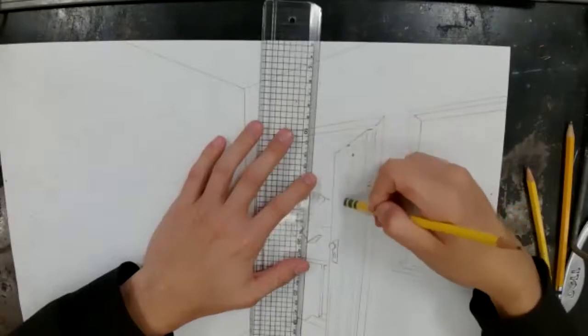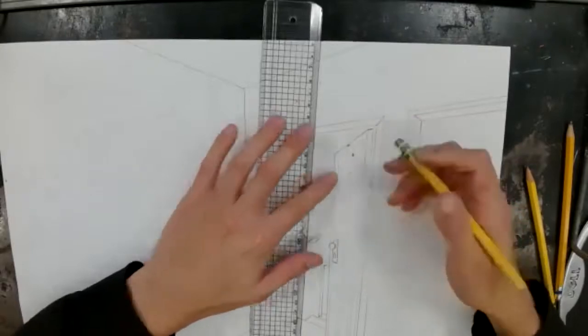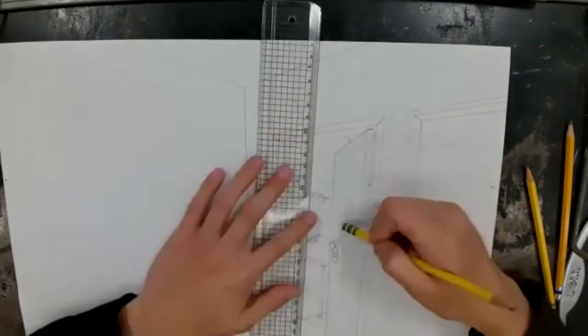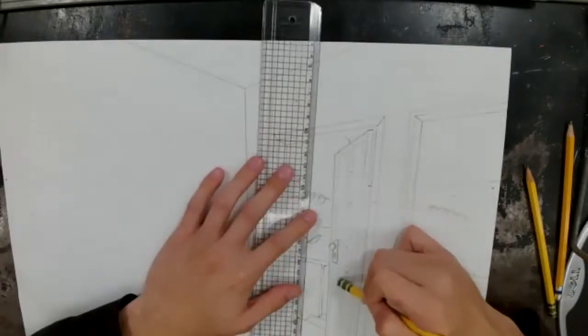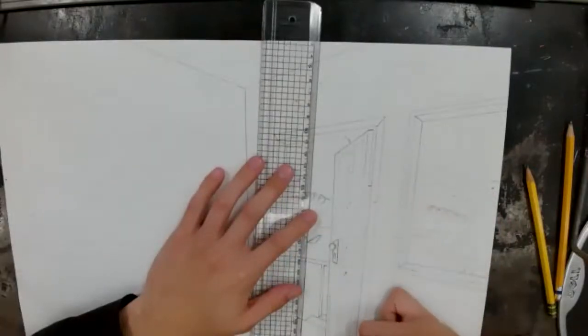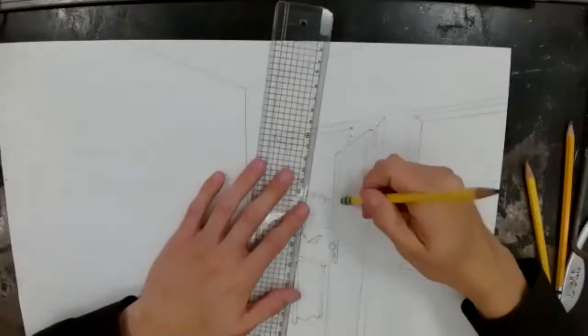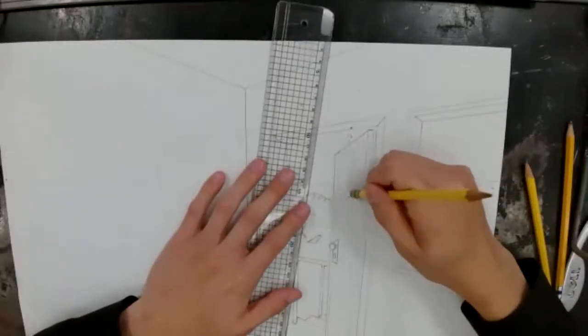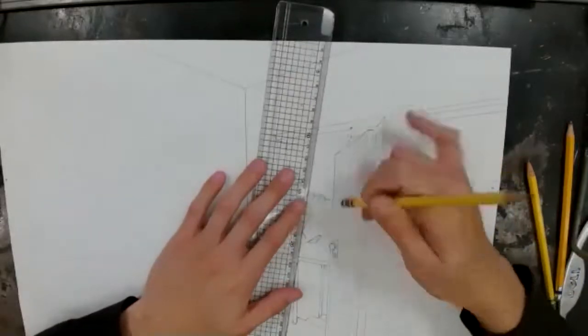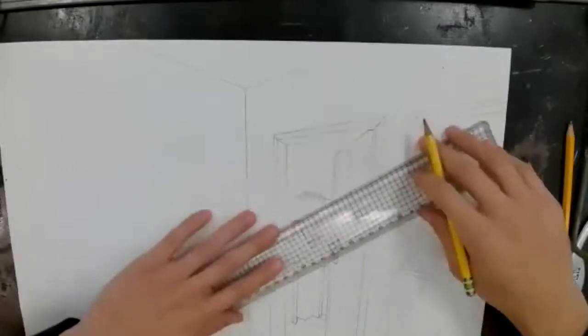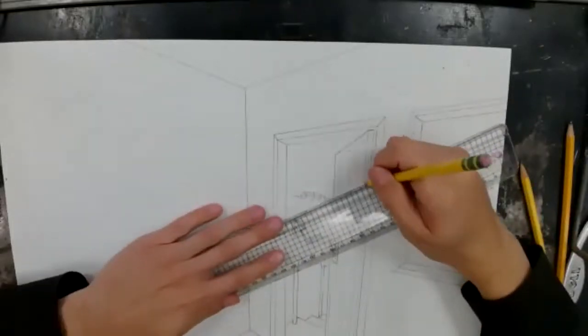So now I'm going to erase some lines. I just made a long line and I plan to erase what I don't want at the end. Okay. So I want it that thick. So I'm erasing and connecting.